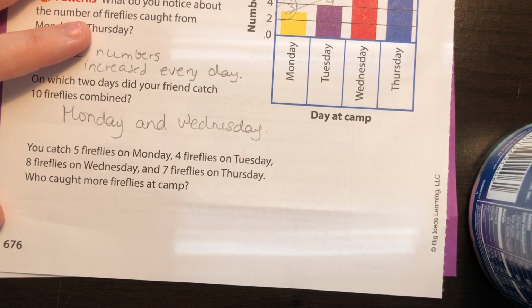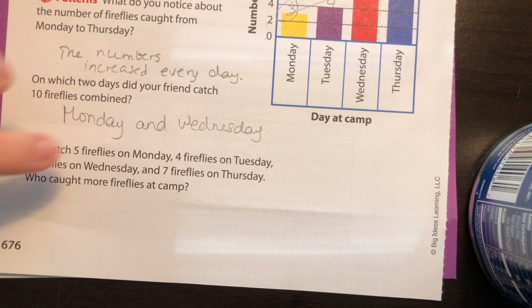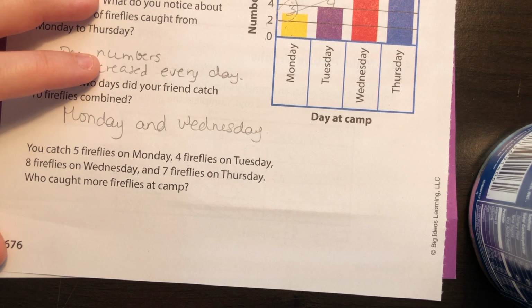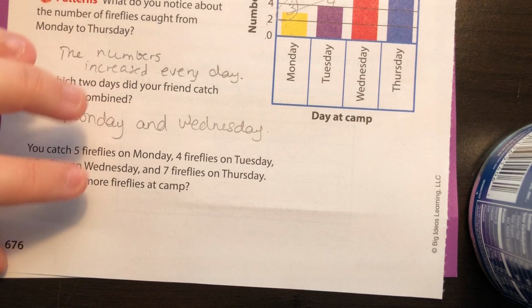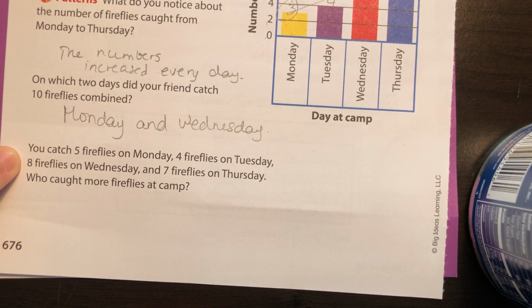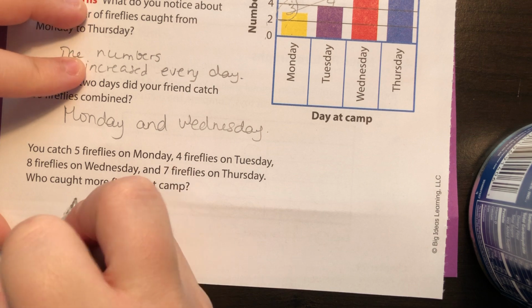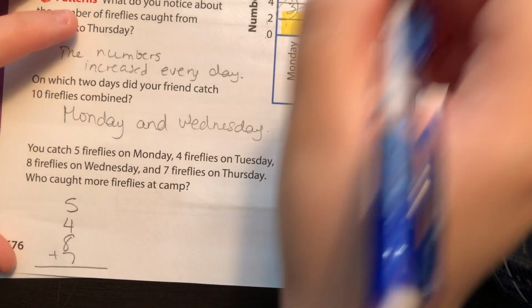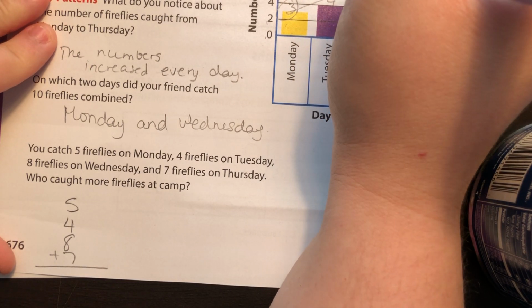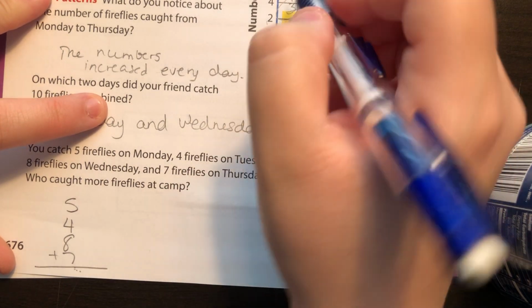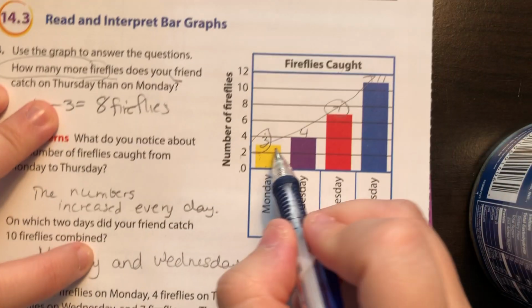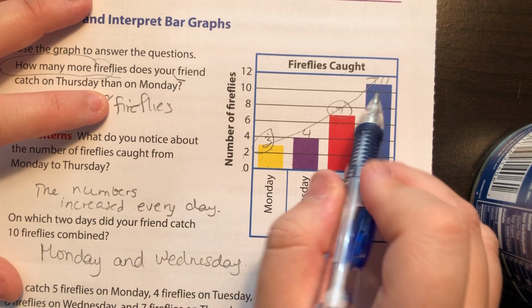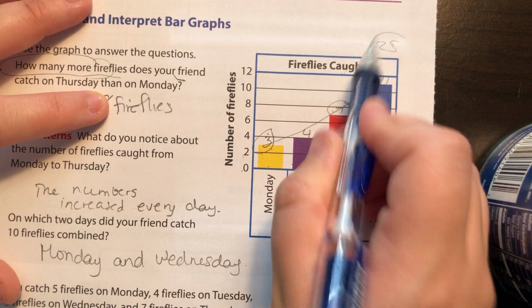You catch 5 fireflies on Monday, 4 fireflies on Tuesday, 8 fireflies on Wednesday, and 7 fireflies on Thursday. Who caught more fireflies at camp? So let's see. You catch 5 plus 4 plus 8 plus 7. So this was fireflies caught by your friend. This is by you. So all these together are 3 and 4 equals 7. 7 and 7 is 14. 14 and 11 is 25 total.